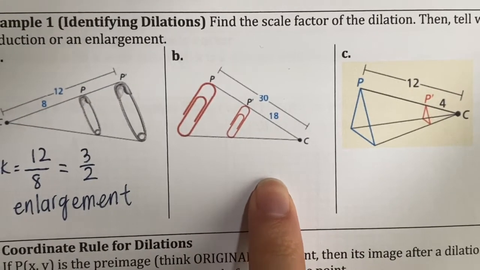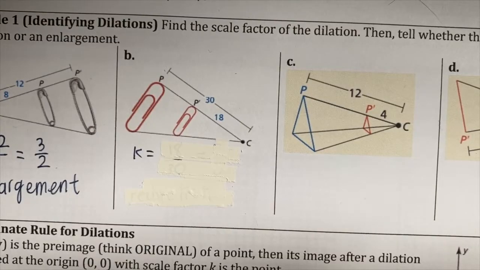All right, so we're going to do the same thing for B. Sorry, I thought that I pressed record on my phone. So that's why there's white at. So let's pretend like that didn't happen.